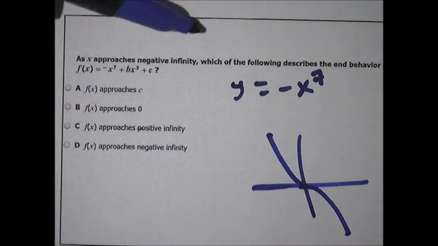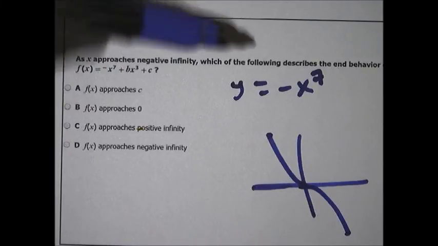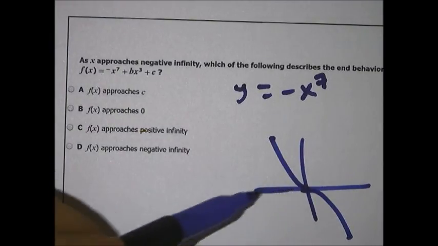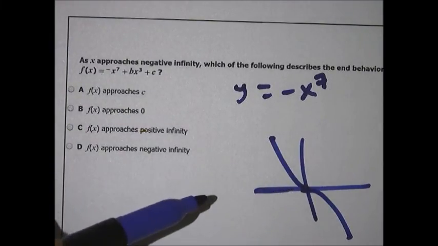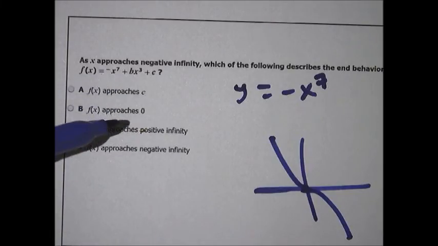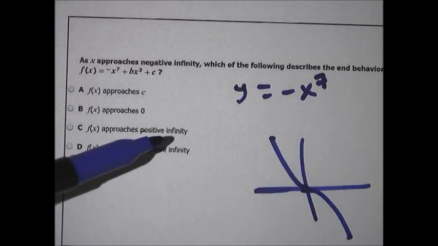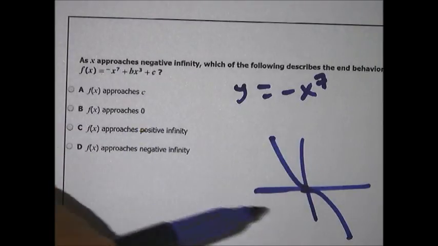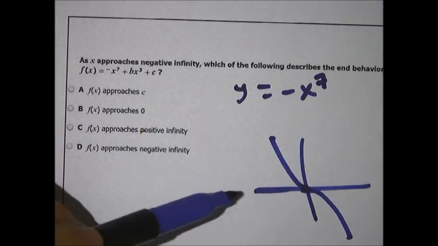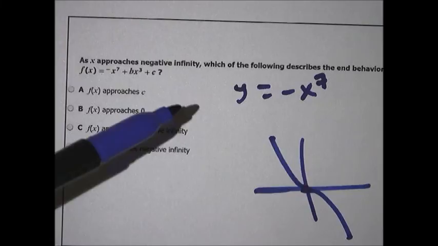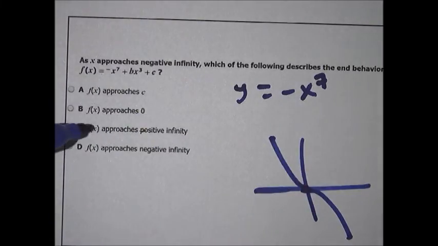And now we're looking as x goes to negative infinity. That would mean as x goes all the way to the left, I want to know what y is doing. Choices are c and 0, which make no sense, and it is going straight up in the air. So as x goes to negative infinity, which is this way, y is going up. Answer, choice C.